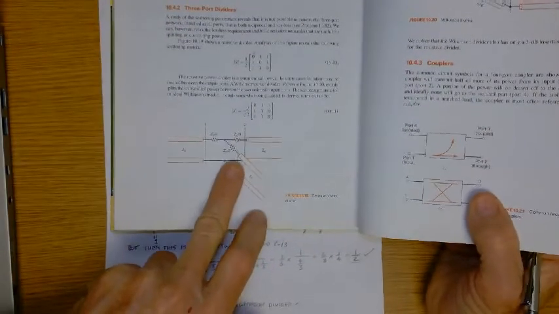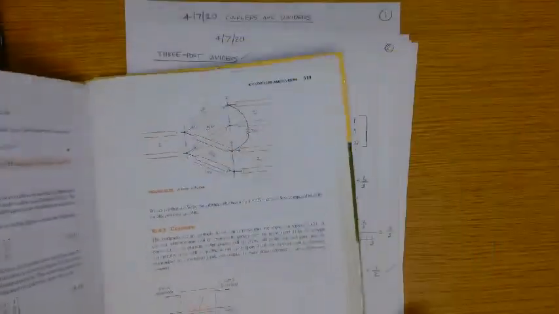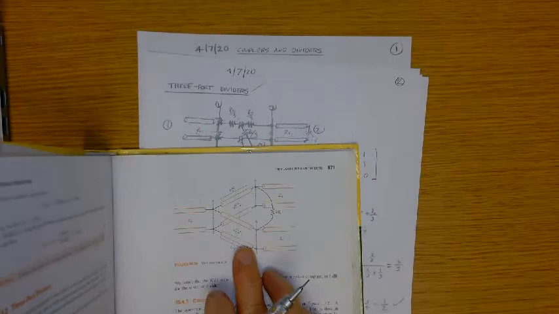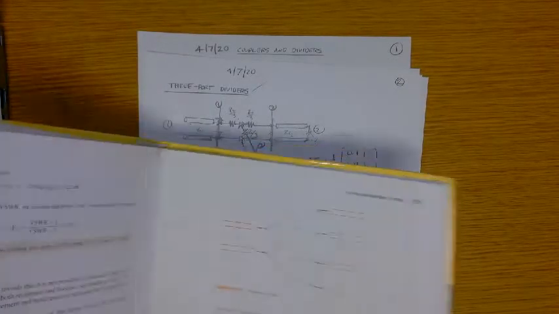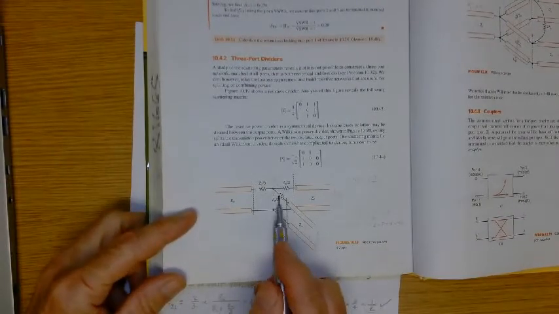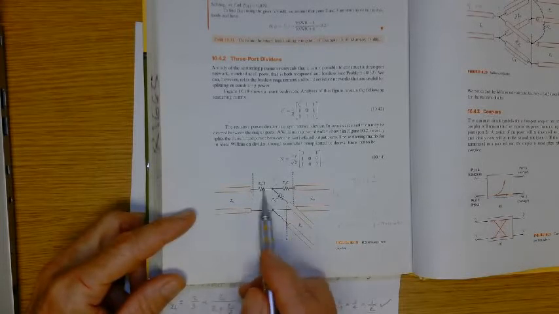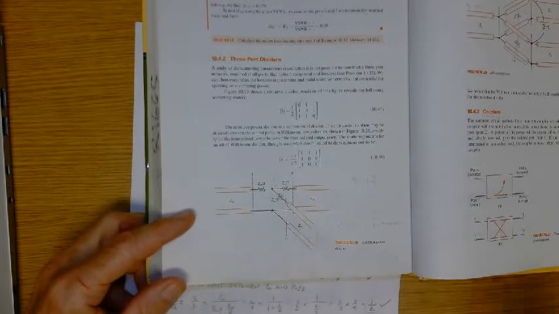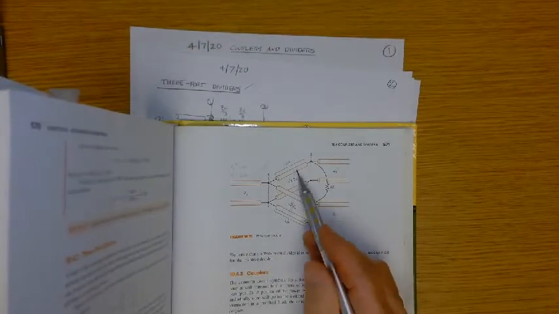Right. So here's our resistive power divider. Page 570. Here's the Wilkinson power divider. What differences do you notice immediately? Well, this one's got resistances here, right? So those are going to absorb some power. So you're going to have some significant insertion loss here. Over here, the way it's done is these are characteristic impedances. They don't absorb power, right?